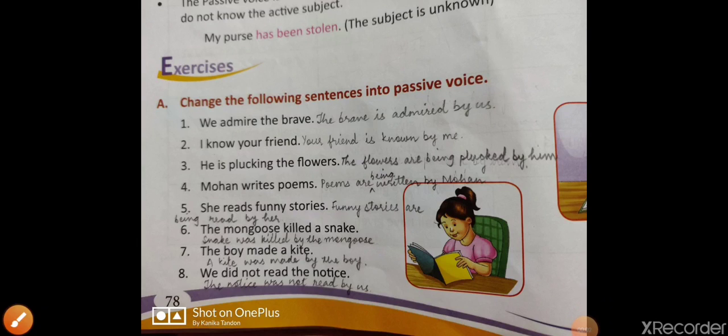Exercise number 1 is change the following sentences into passive voice. So we have to change the sentences into passive voice. Here what we have to do, we have to make the object the subject. First question is, we admire the brave. So the brave is admired by us. I know your friend. Your friend is known by me.